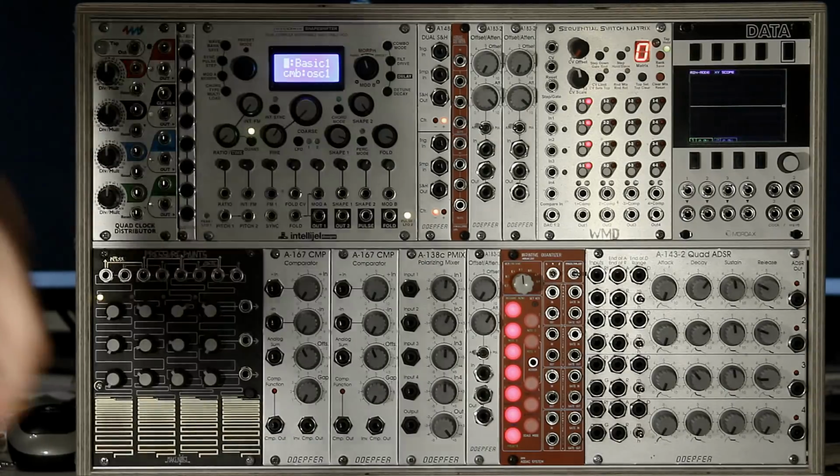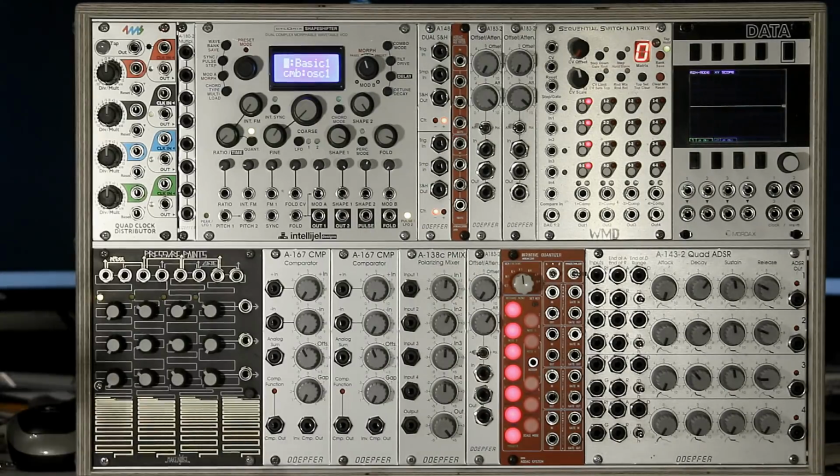Hello, my name is Dinko Klobuchar and this is Eurorack tutorial: Comparators, selecting voltage ranges. Let me explain what's the idea behind this tutorial.